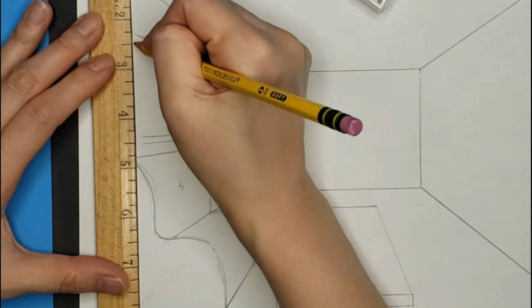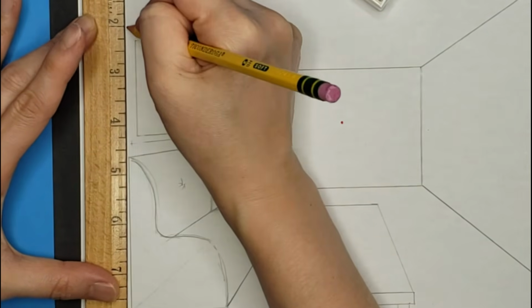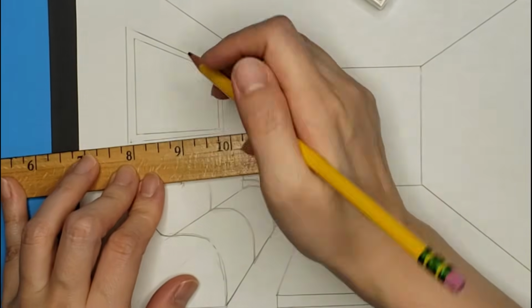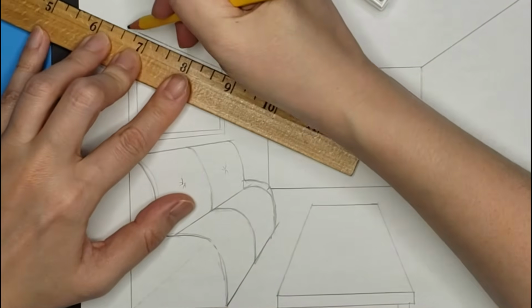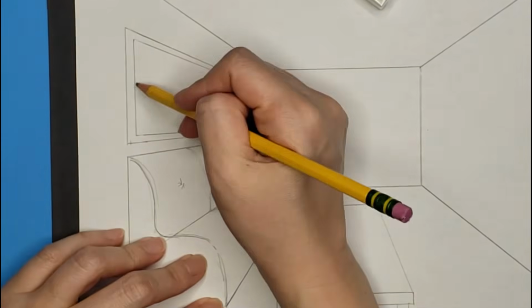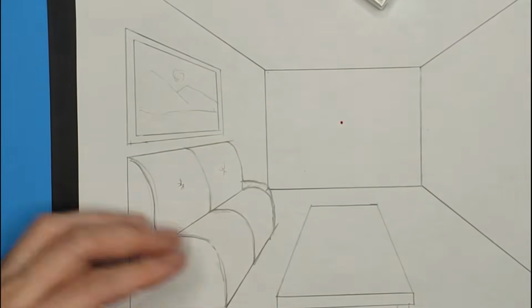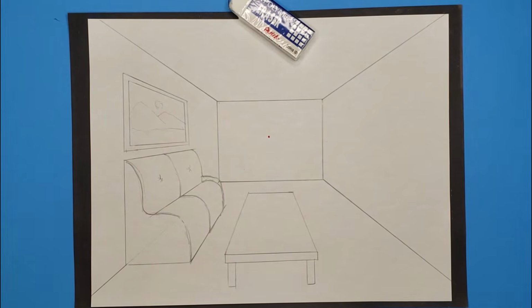I'm erasing my lines because I saw the lines a little crooked. So I erased it and try to make it parallel to the edge of the paper. If you don't make the lines parallel to the edge of the paper, the objects will look like it's kind of tilted in an angle. It's not going to look realistic.